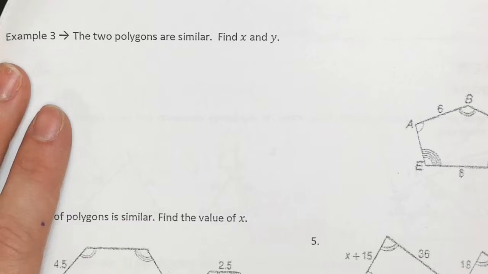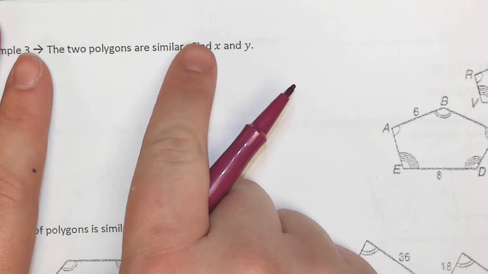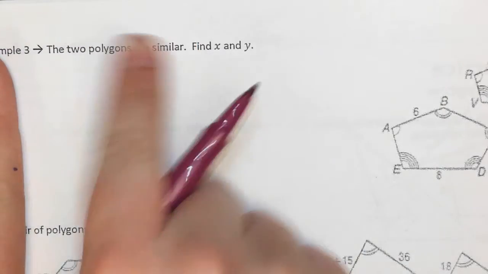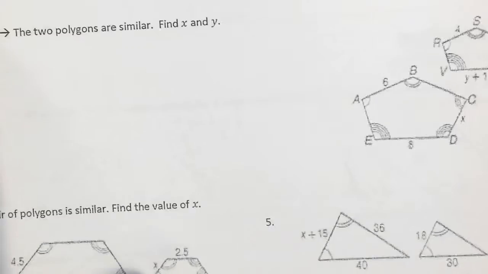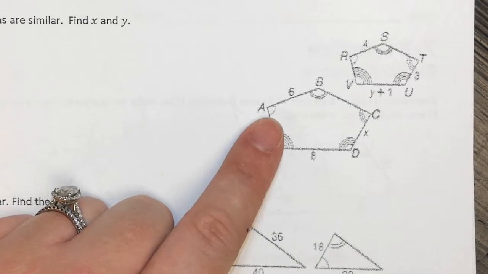Can I show you real quick what to do here? Okay. All right. So here's the last part of this note. We know they're similar now. So pay attention, please. We're not proving they're similar. We know they're similar. Find X and Y. So the first thing I would do is put dots to show what goes with what.